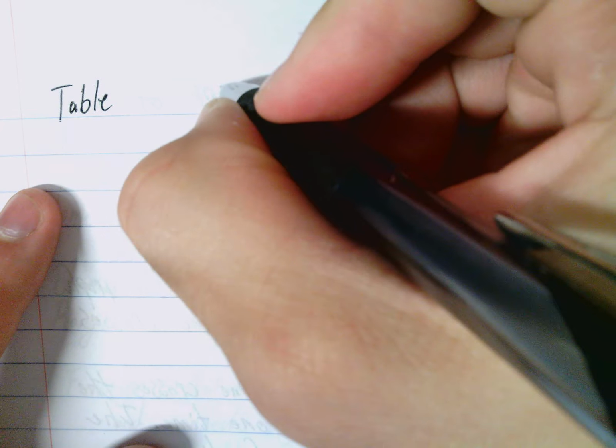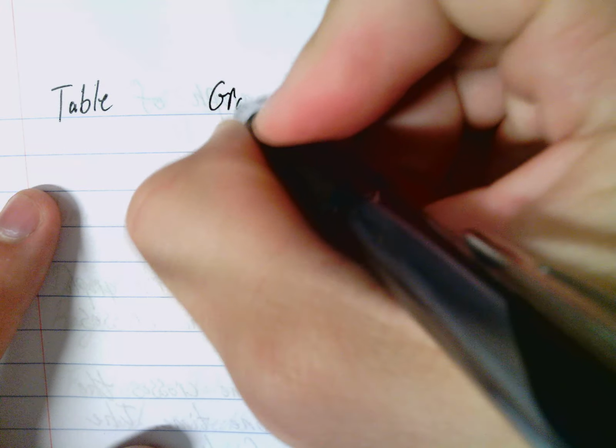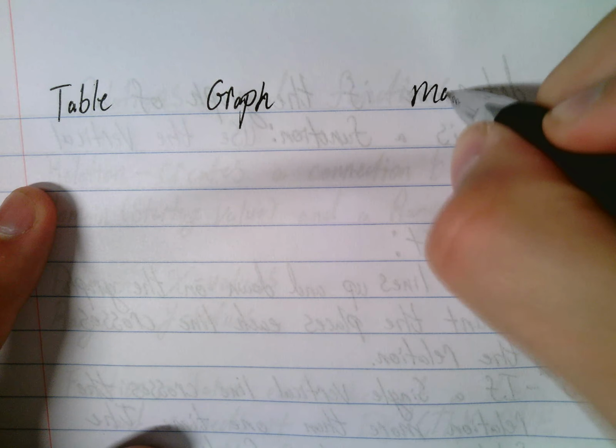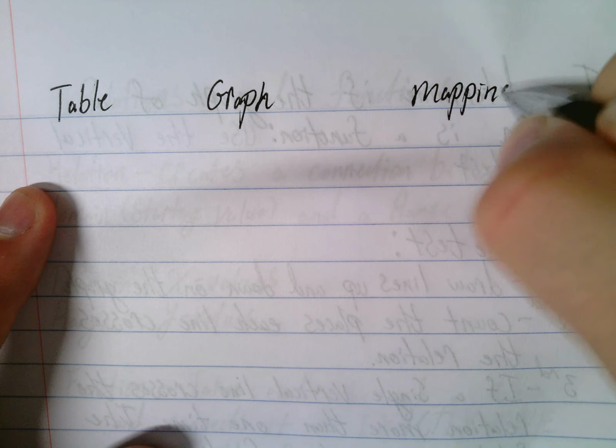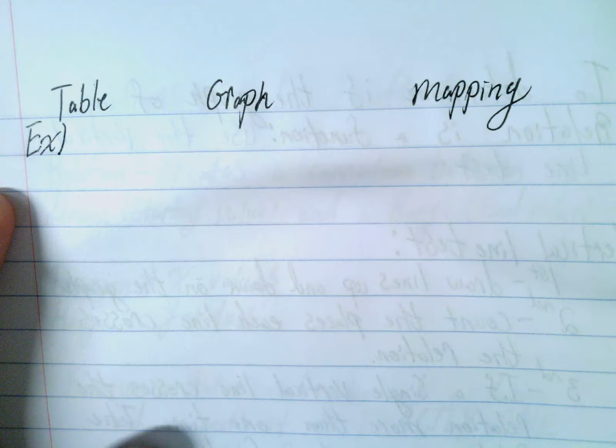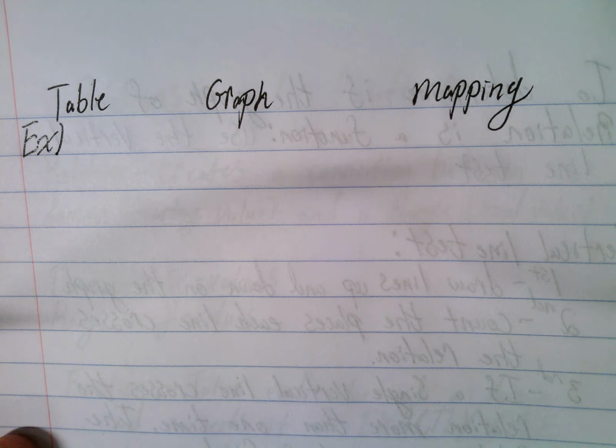Let's take a look at relations versus functions as a table, as a graph, and as a mapping. Let's say that we're given these points.